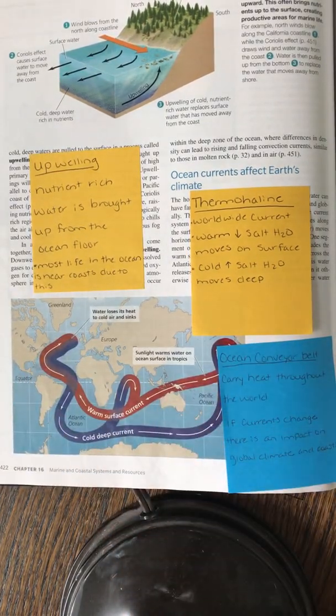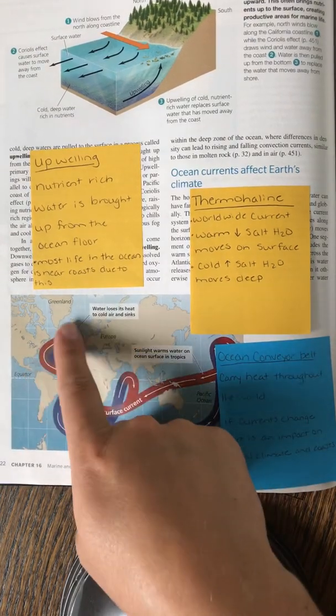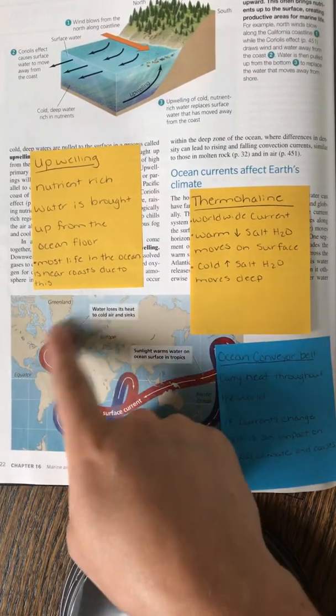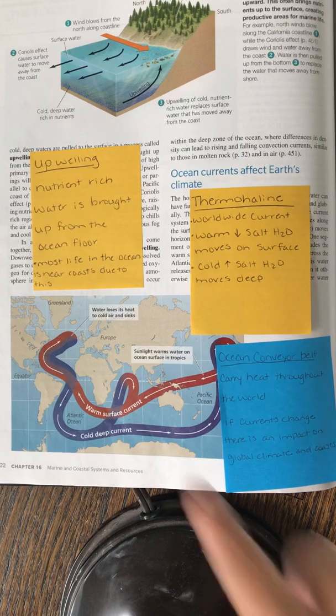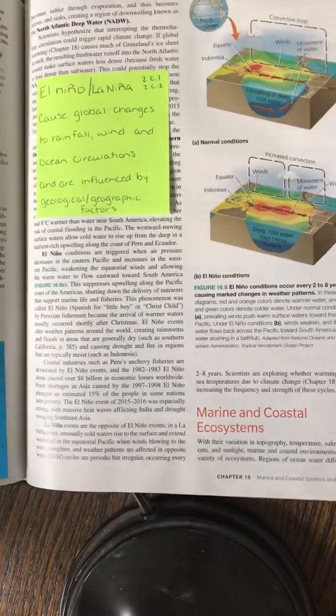If these currents change, there's a huge impact on the global climate of these coastal areas. Because again, the only reason why this area is habitable is due to the fact that the warm air gets brought over here. If something happens and these climates shift, we are in for a doozy.